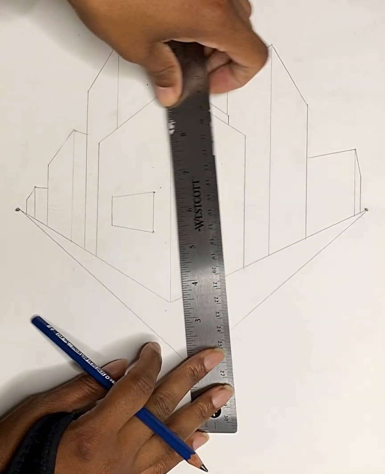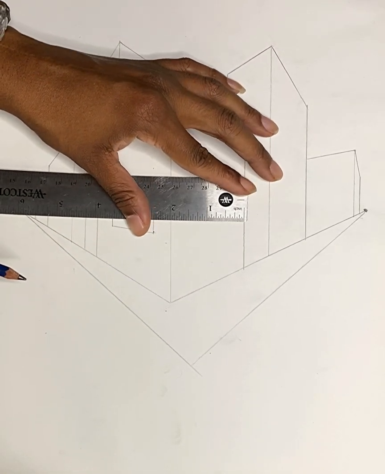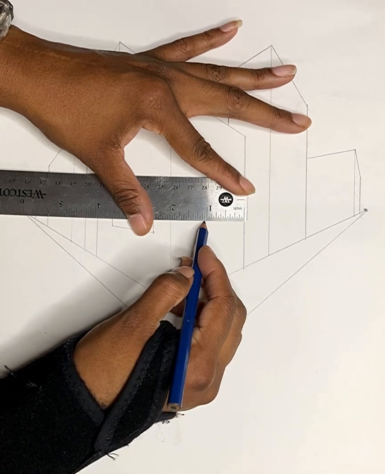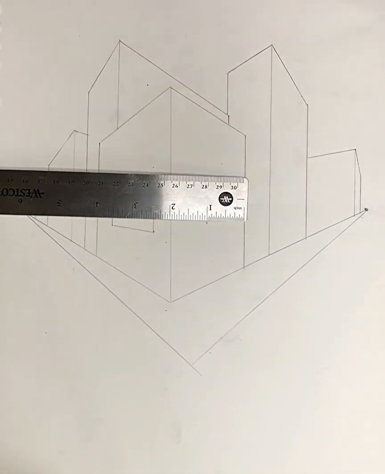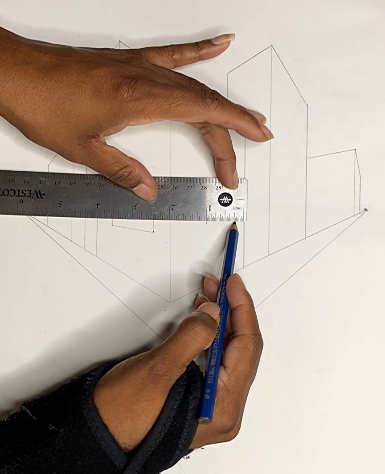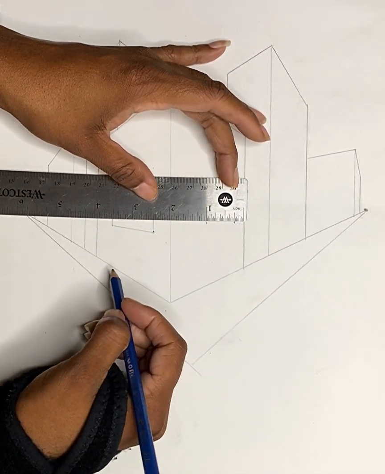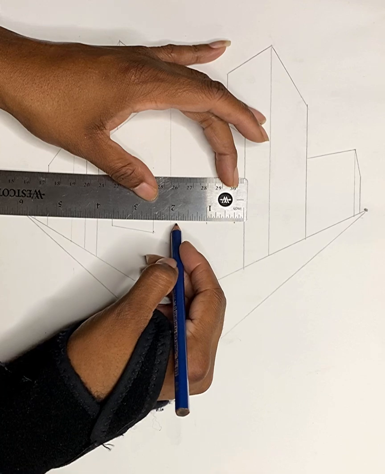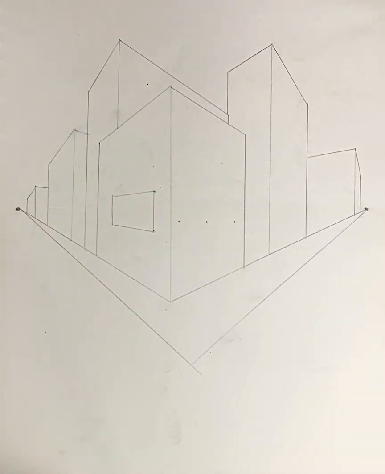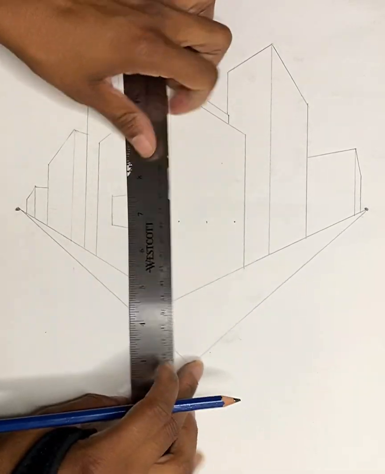Let's go for a door. This time, I'm going to use my vanishing point to create the top of my door. Because I want to be able to control the height versus the width first. So I'm making my marks with my ruler, using the measurements so that the door is even on both sides. Now I can create my vertical lines.